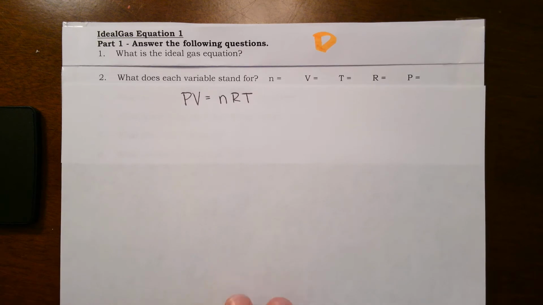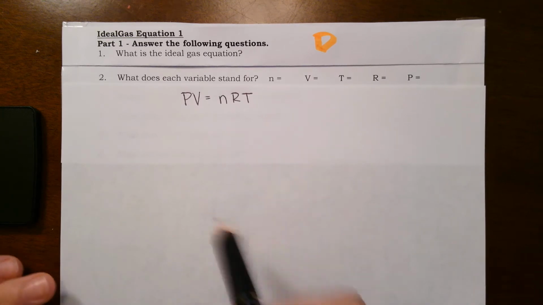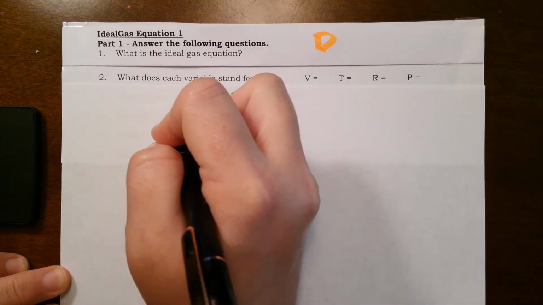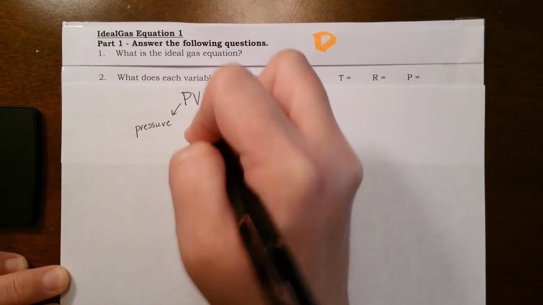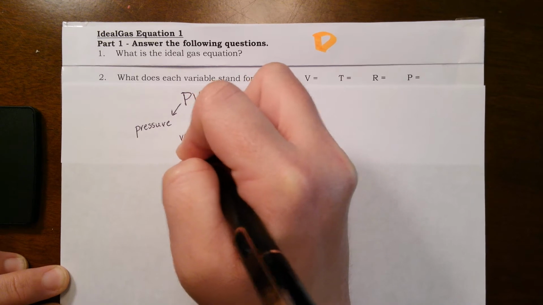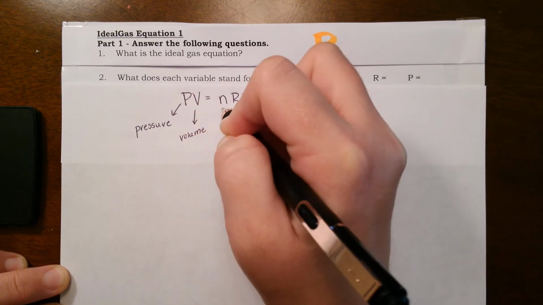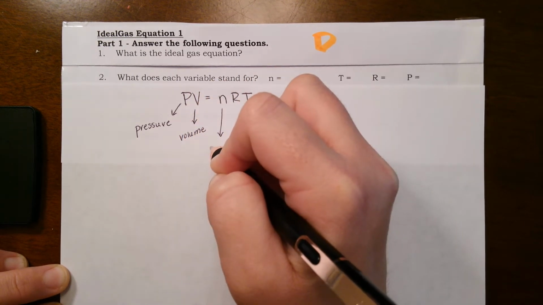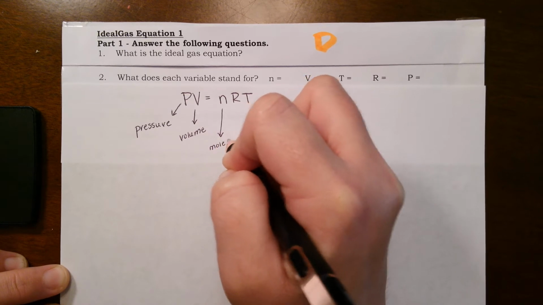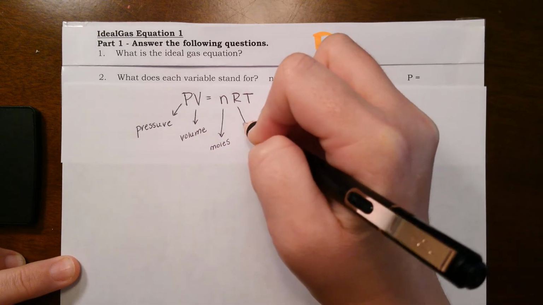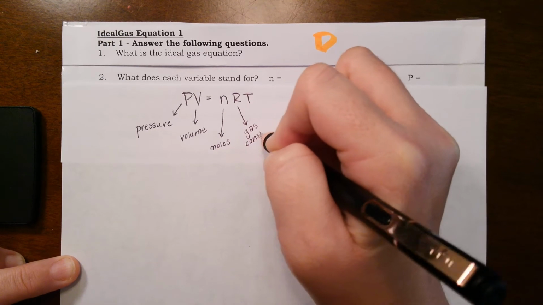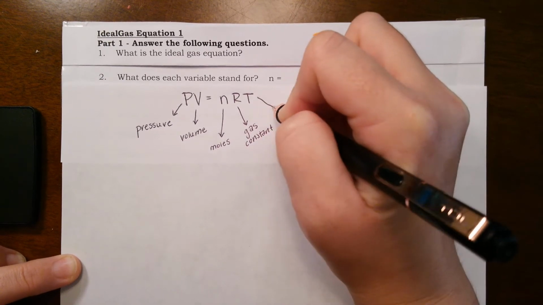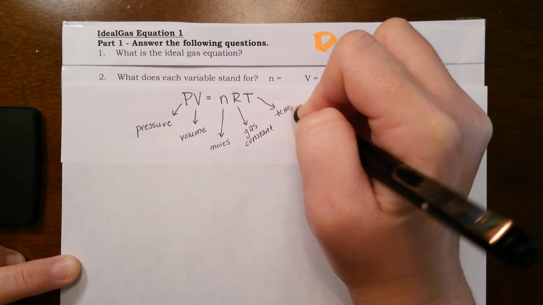Question 2 says, what does each variable stand for? So we're going to go ahead and write it out. That first one, P, is for pressure. That V is for volume. The N is for the number of moles. The R is the gas constant. We'll talk about that in a second. And the T is the temperature.